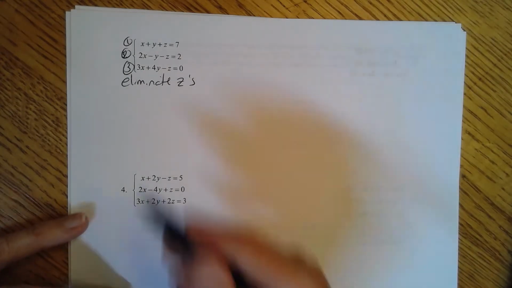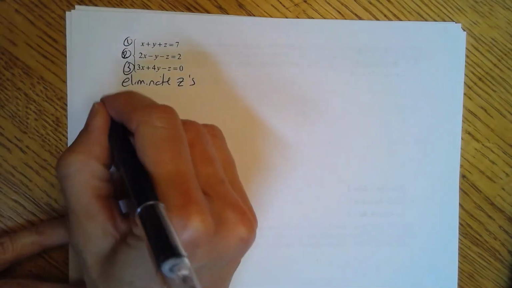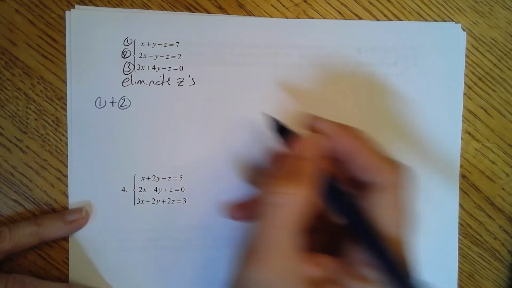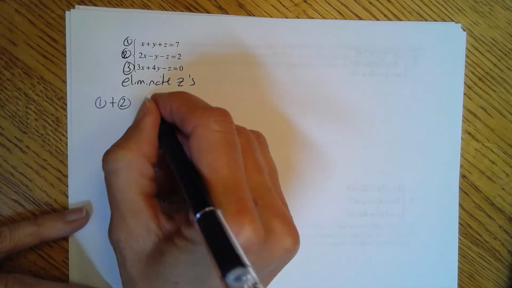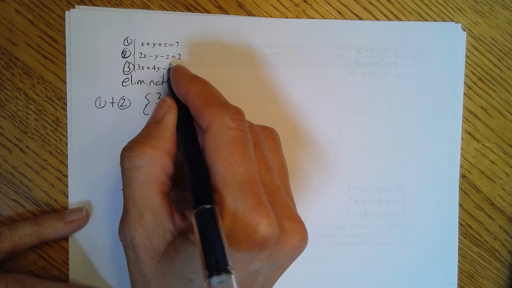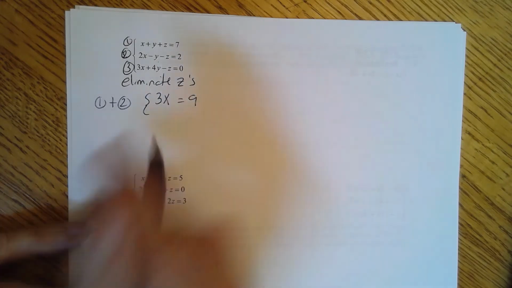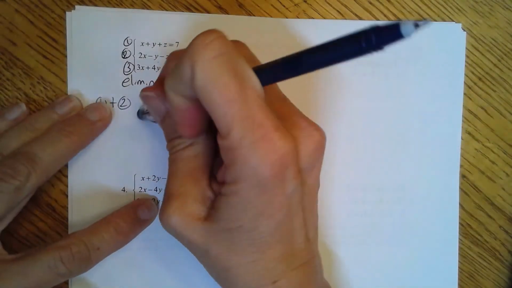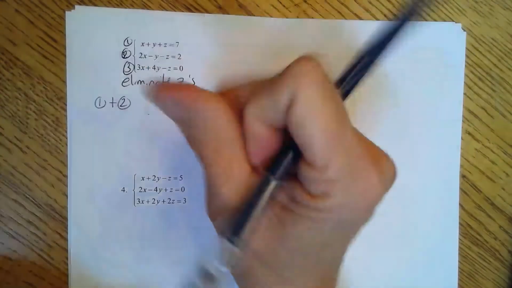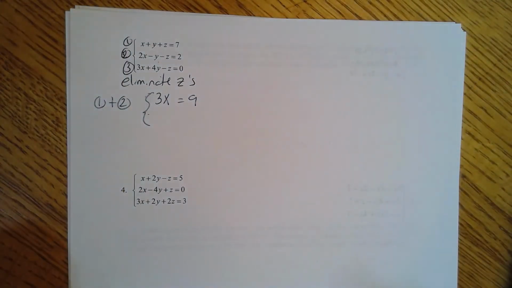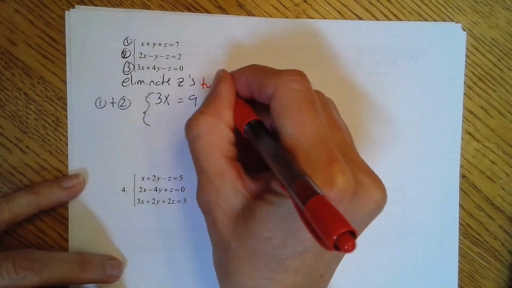So if I wanted to eliminate the z's the first time, all I would need to do is take equation 1 and add it to equation 2, which would give me 3x. And then the y's cancel and the z's cancel, and I get 7 plus 2 is 9. So I know that that looks like you're already going to solve for x, but don't deviate from what we said we're going to do. We need to eliminate the variable twice. So eliminate the z's twice.